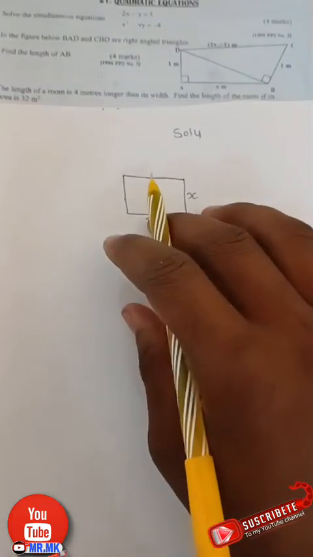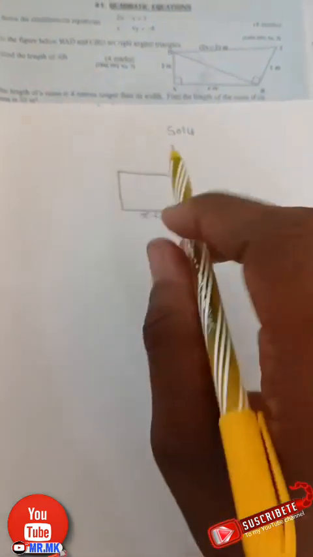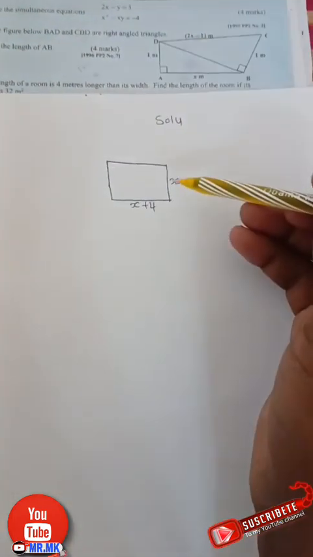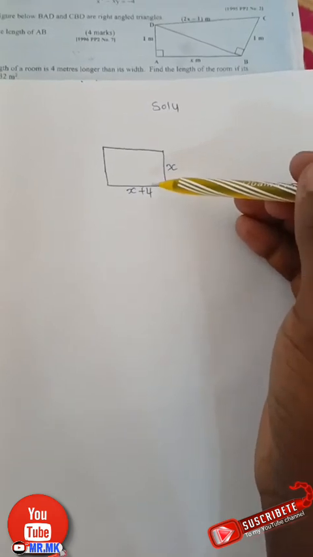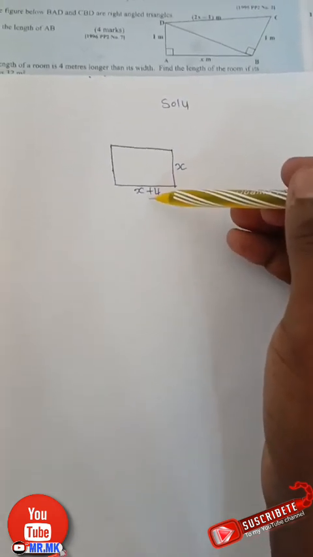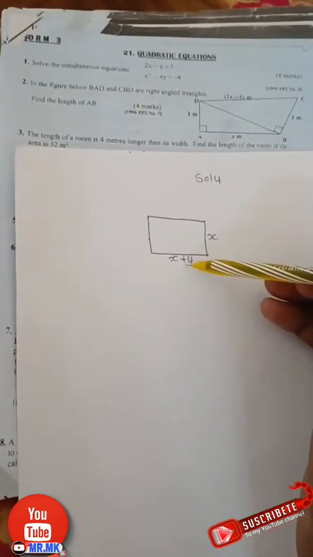That is the information: the length of a room is 4 meters longer than its width. Assuming the width is x, the length will be x plus 4.